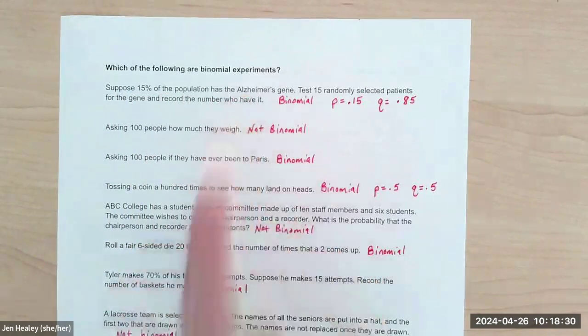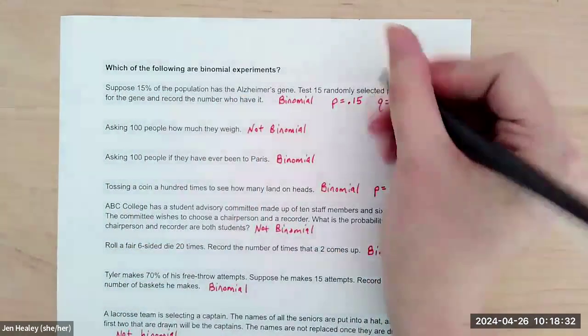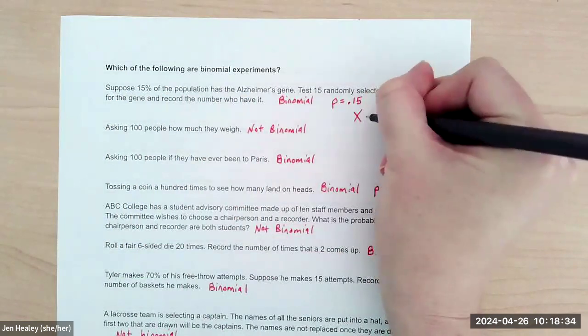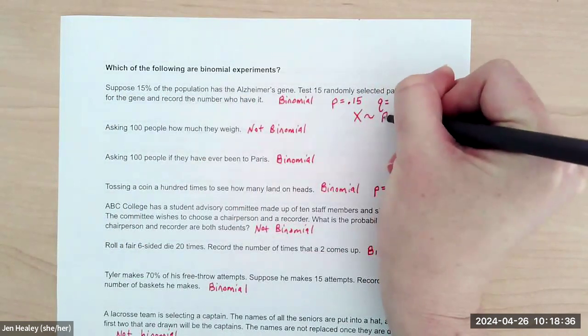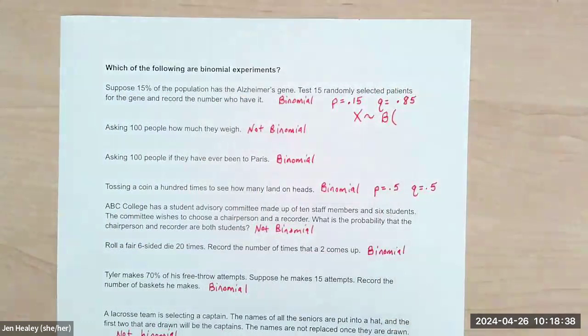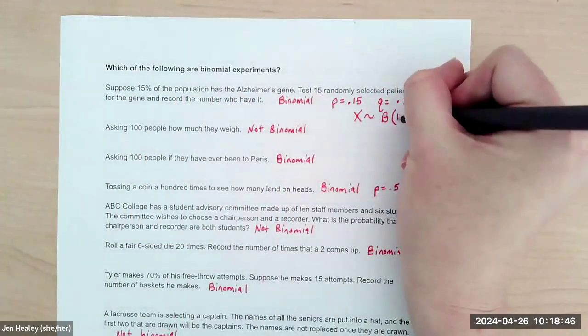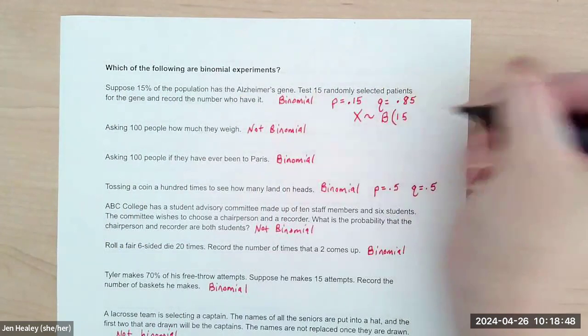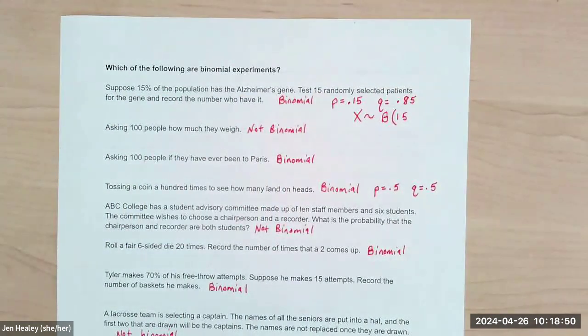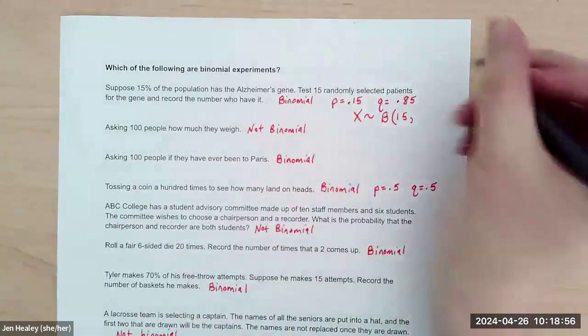If I wanted to write what that distribution looked like, I would put a big capital X, I'd put the little squiggly, I'd put a capital B there, and then they want me to put the N next. The N is out of how many people am I talking about? 15. Because it said 15 randomly selected patients. And then comma, I want to put the P down. The P we said was 0.15.